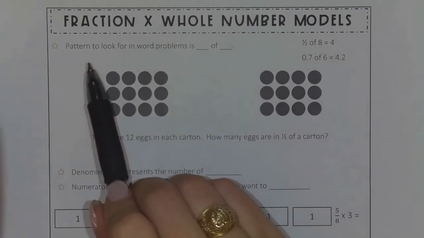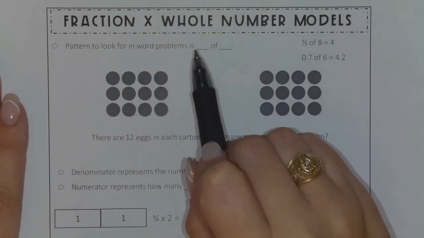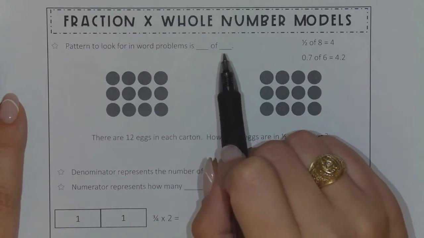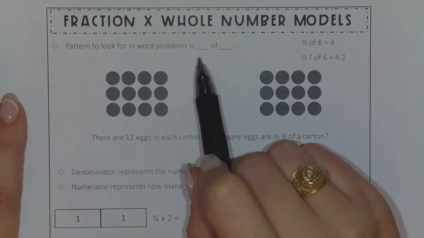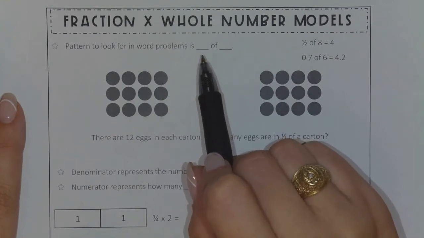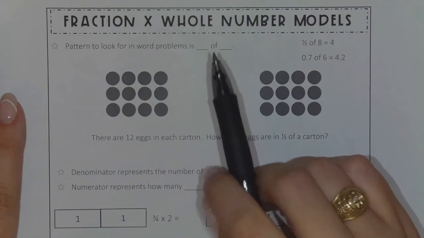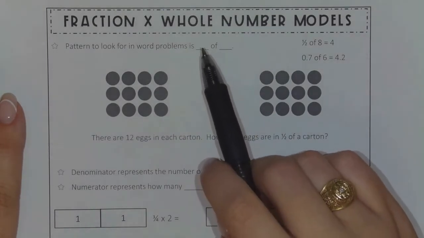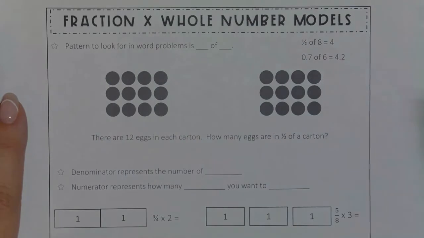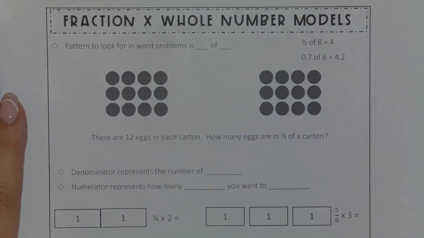Now, a pattern to look for when we do fraction multiplication word problems is you are going to see "blank of blank." I could have a problem that says Miss Smith wants to eat 1/2 of the bag of candy. Miss Punjabi wants to drink 4/5 of her Sonic drink. So we're looking for a fraction of something.